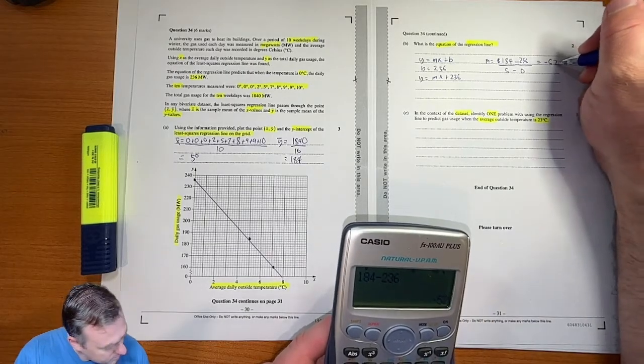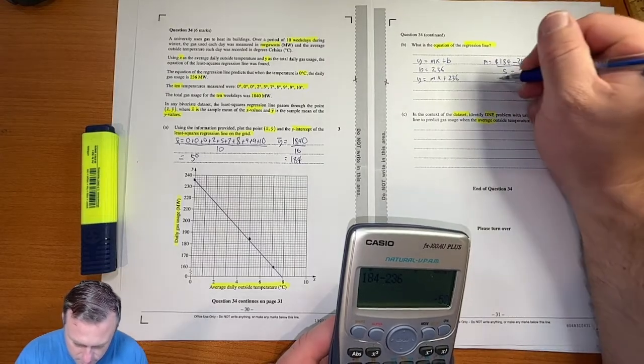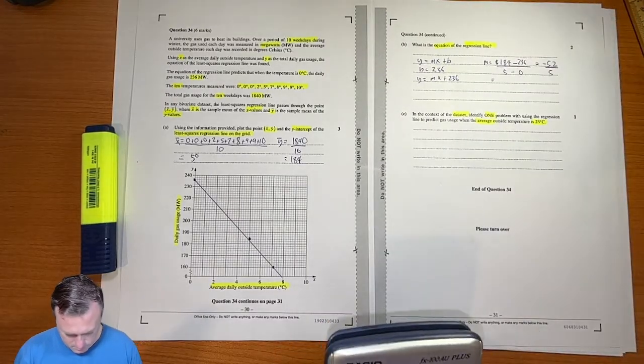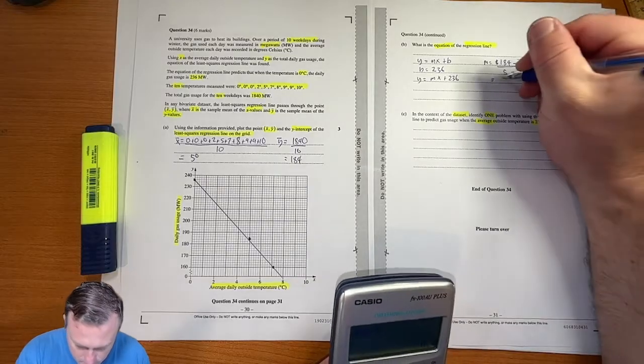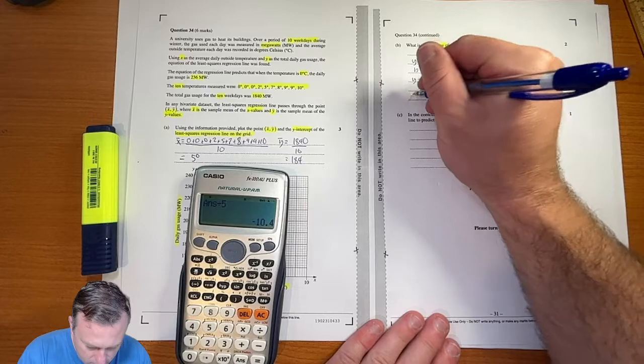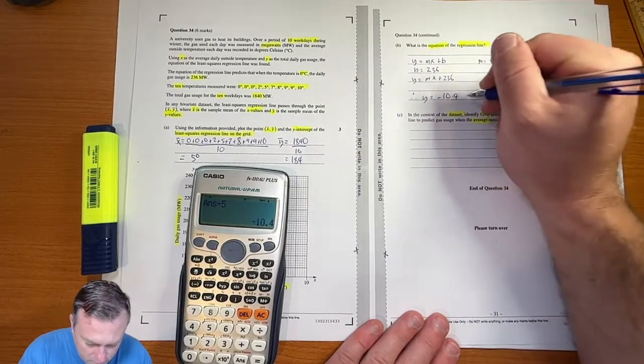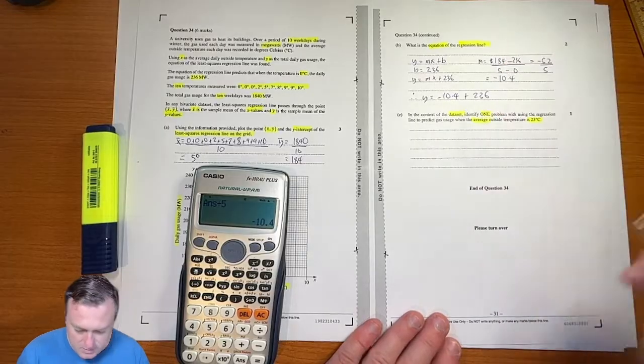Negative 52 over 5, negative 10.4. Therefore, y equals negative 10.4x plus 236.